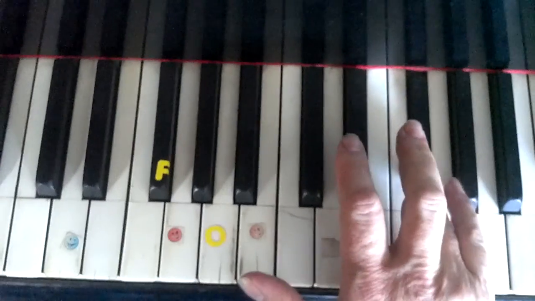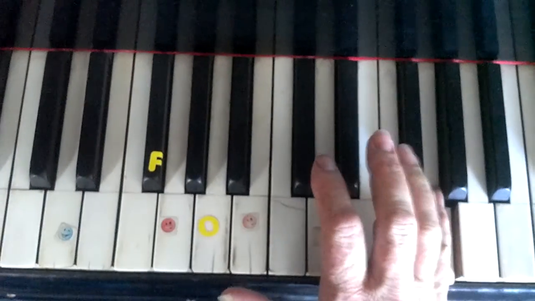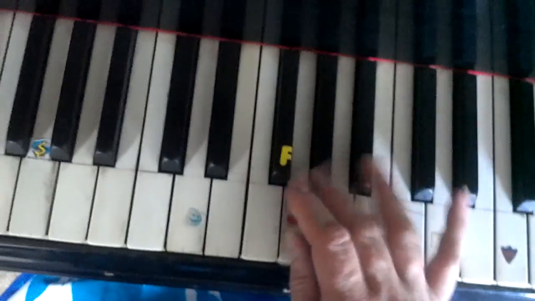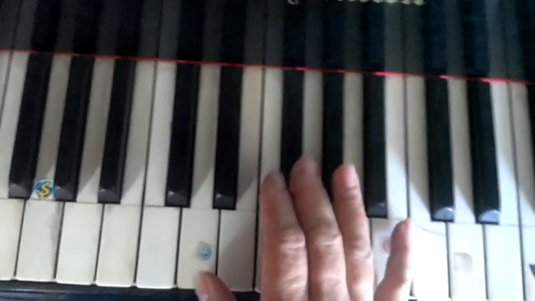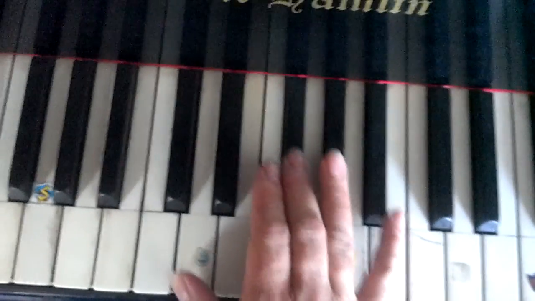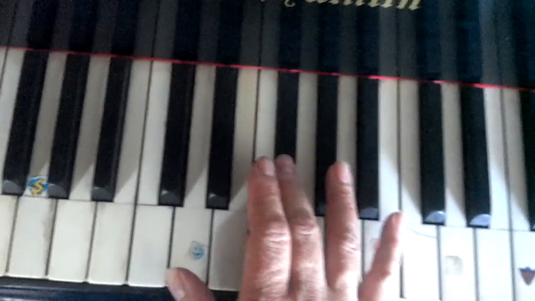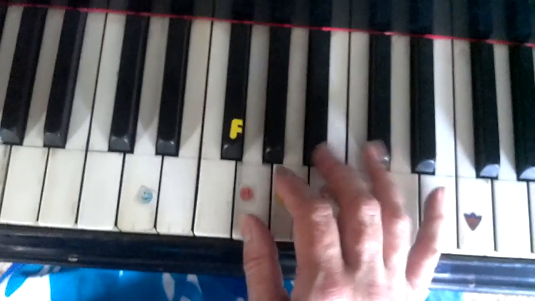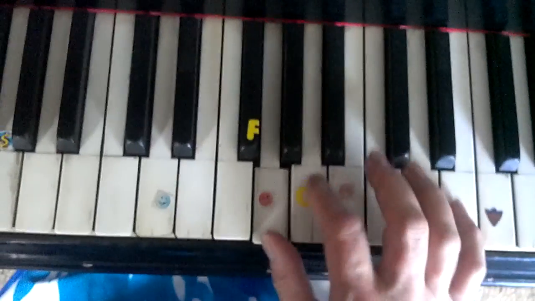Okay, it's got 1 sharp. So if you ever see a key signature with 1 sharp, that sharp is going to be on F. It's going to be F sharp, and that is going to be the key of G, which means it starts and ends on the key of G.